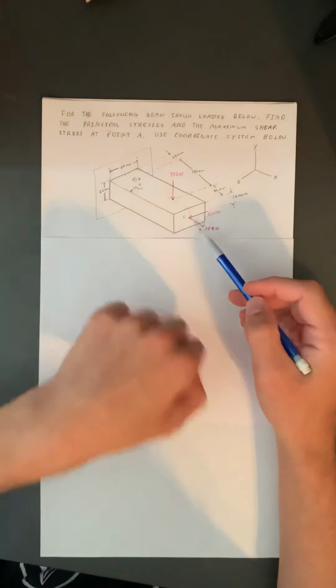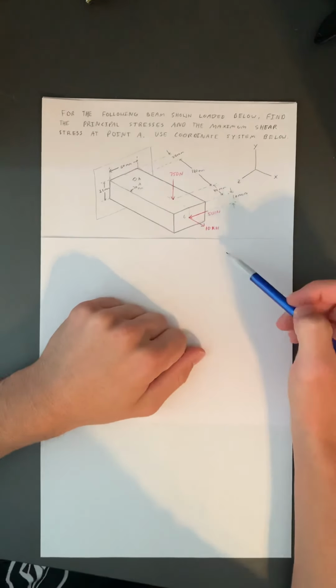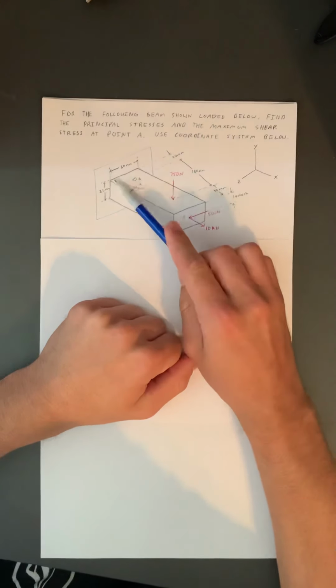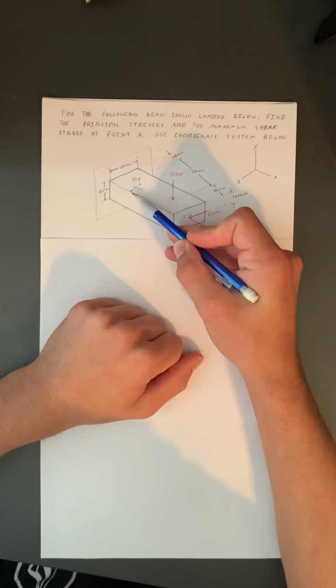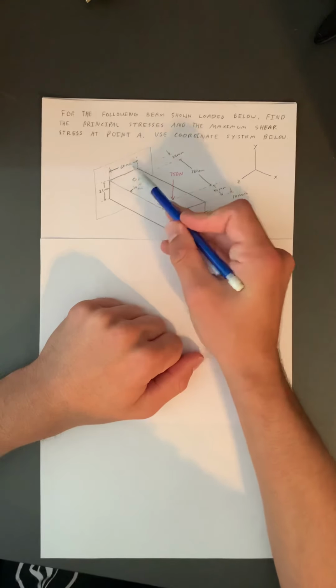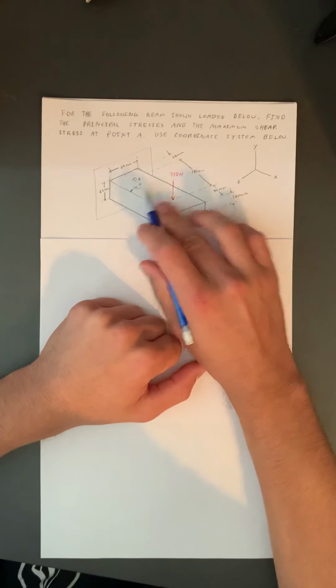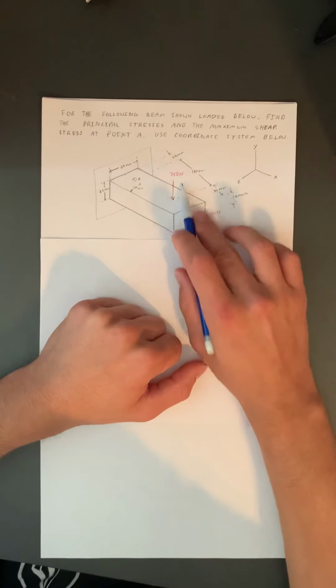So here's our beam. I've already drawn it just to save some time. I've also drawn in the dimensions. So we've got 32 millimeters high here, 60 millimeters wide, 30 millimeters from the center to A, obviously half the distance. And this is our point of interest, point A, which is located 24 millimeters away from the fixed end. And then we have our loads.